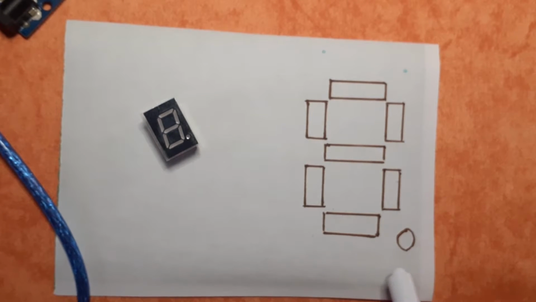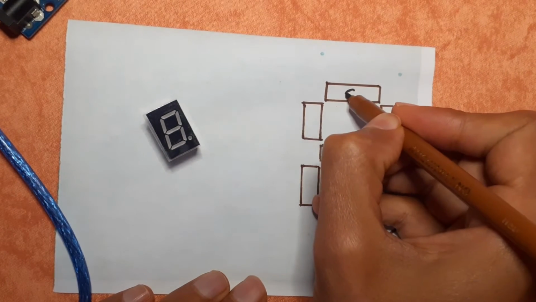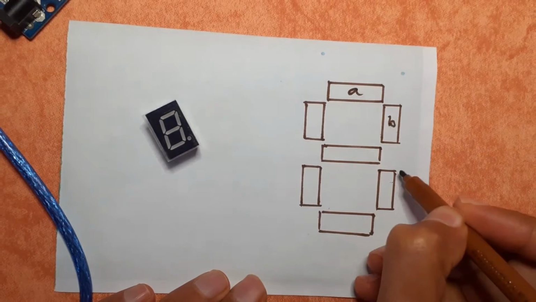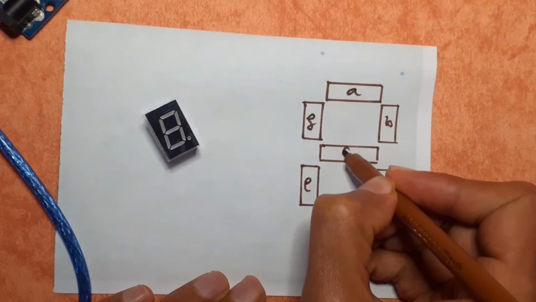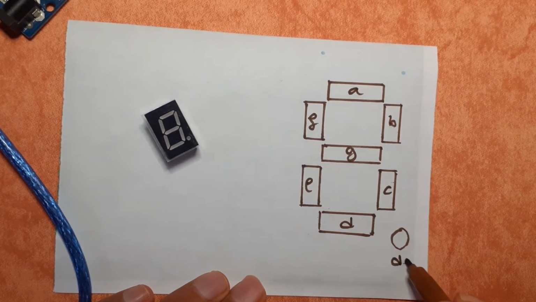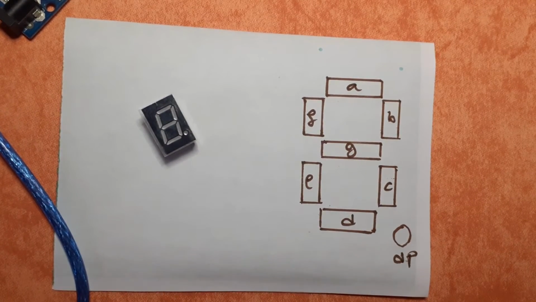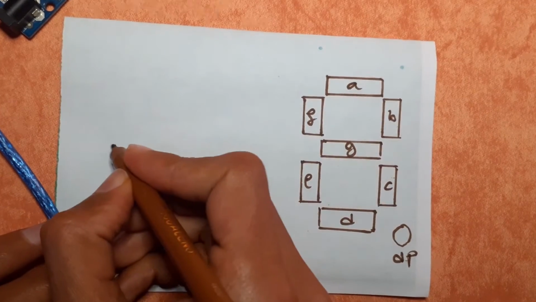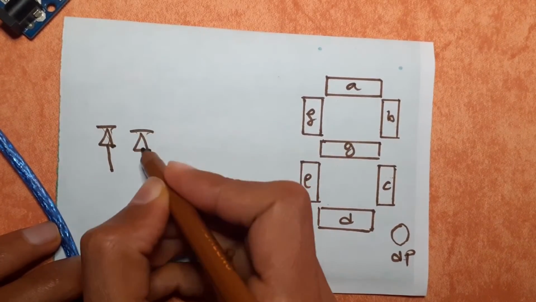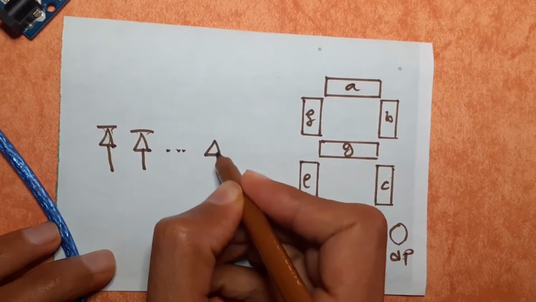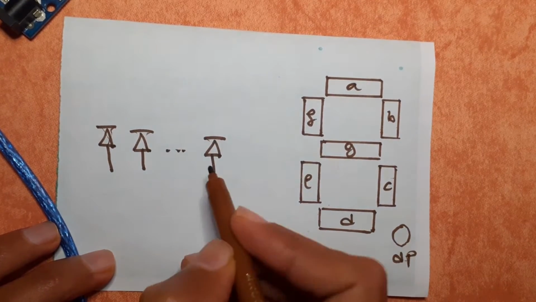Actually we have 8, there is another one to control the decimal point. We can label these. For example, this one A, B, C, D, E, F, and G. This is the decimal point. So here we have a few LEDs. We have the first one and the second until the last one that controls the decimal point.